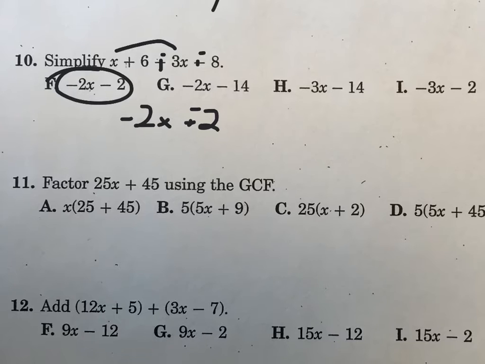Factoring 25x plus 45, I need to find a common term or something that I can pull out of both. I know 25 and 45, 5 goes into both, so I'll probably try to pull that out. So it would be 5 times the quantity 5x plus 9. Doesn't look like I can pull anything more out, and I do see it up here. It's letter B.